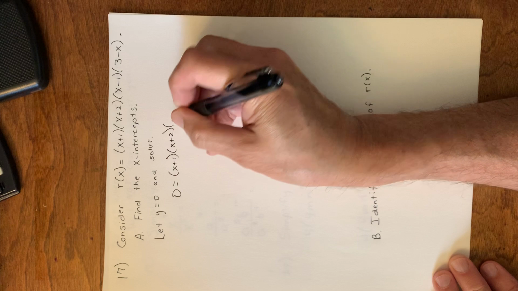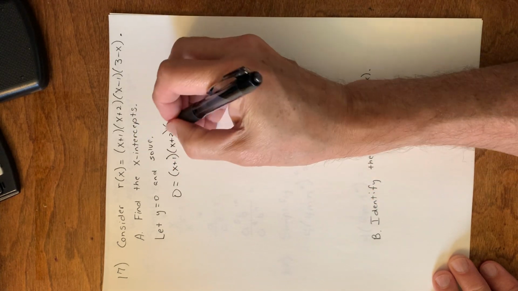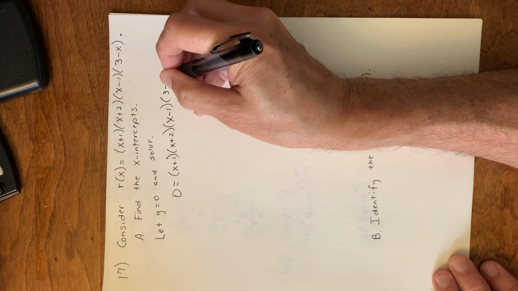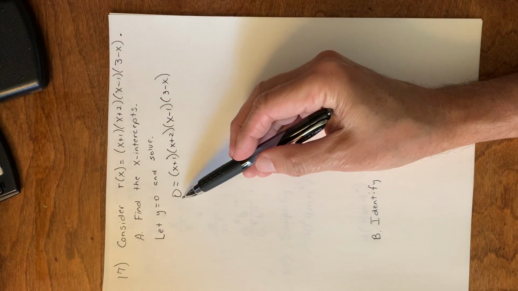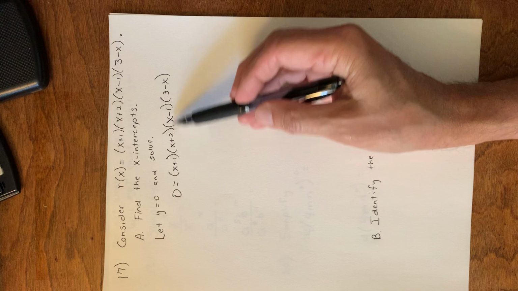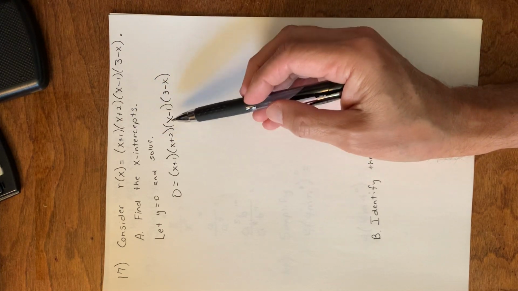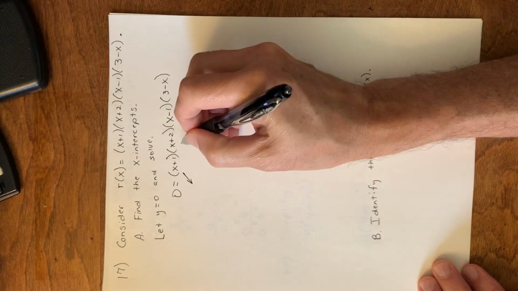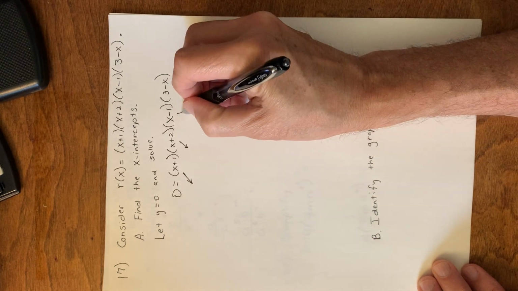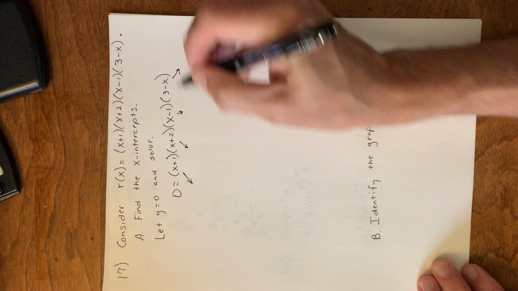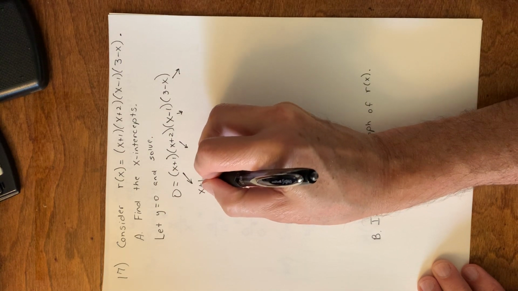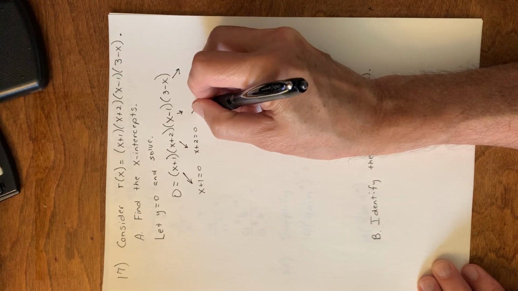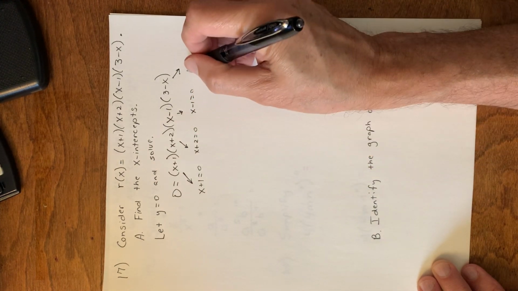Hey, this is exactly like solving a polynomial equation. Notice I've set it equal to 0. I have factored the thing. It was already factored, but I've factored the thing. My third step is to set each factor equal to 0 and solve. So x plus 1 is 0, x plus 2 is 0, x minus 1 is 0, so forth.